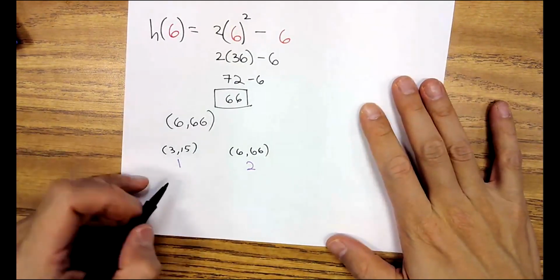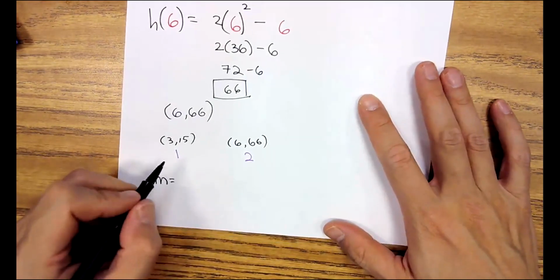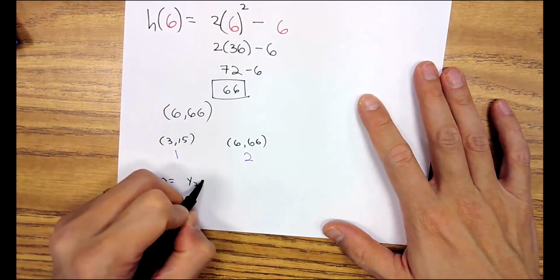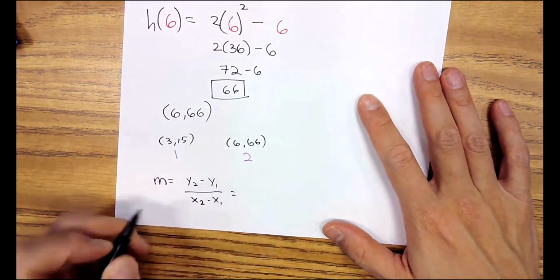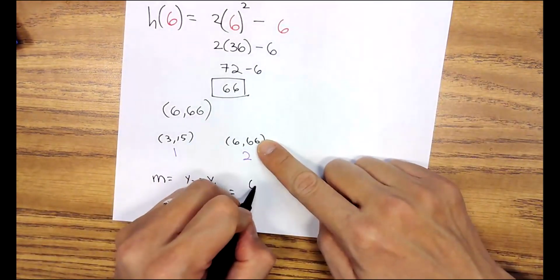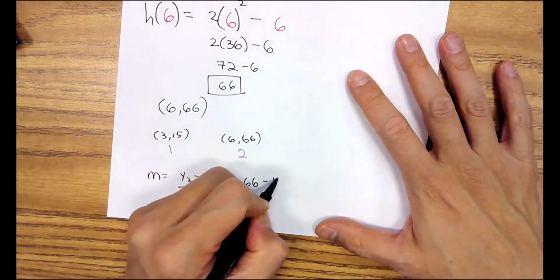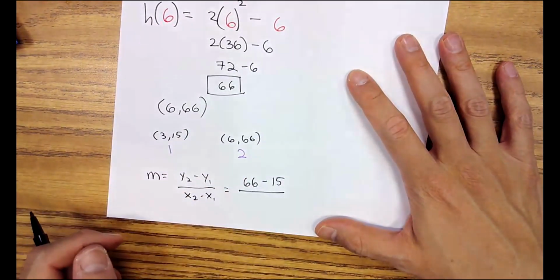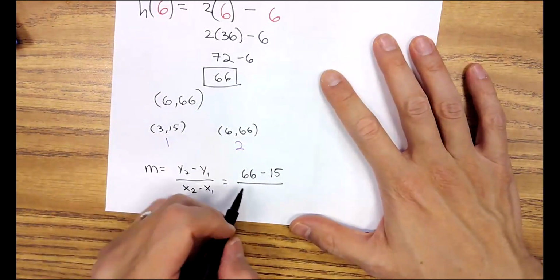Okay. So remember your slope or your average rate of change equals y2 minus y1 over x2 minus x1. So y2 is 66 minus y1 is 15. Am I going too fast? No. x2 is 6 minus x1 is 3.